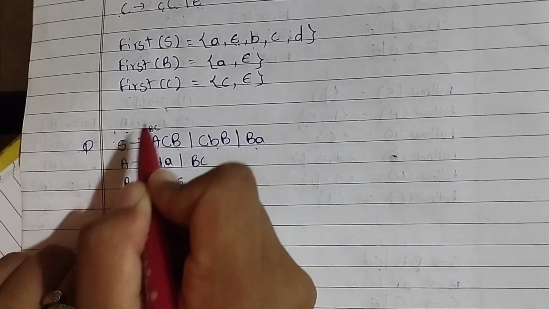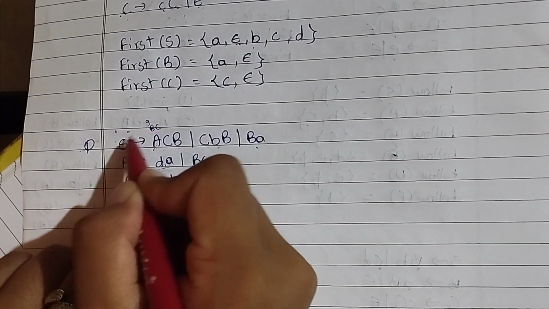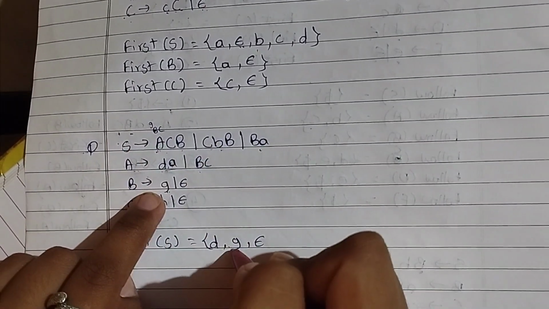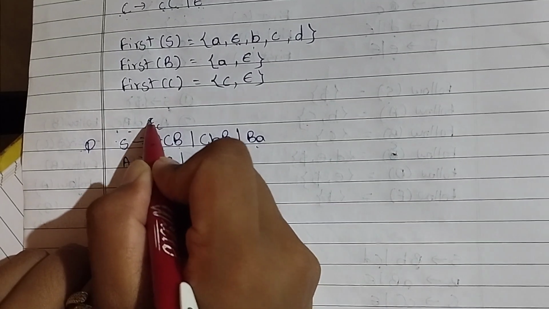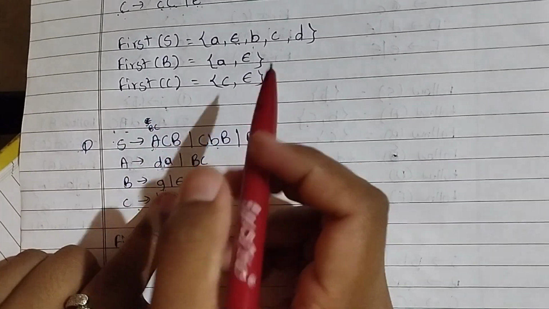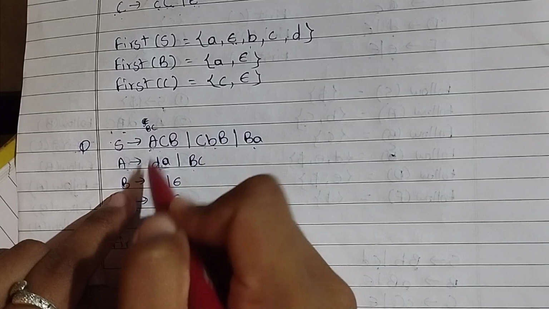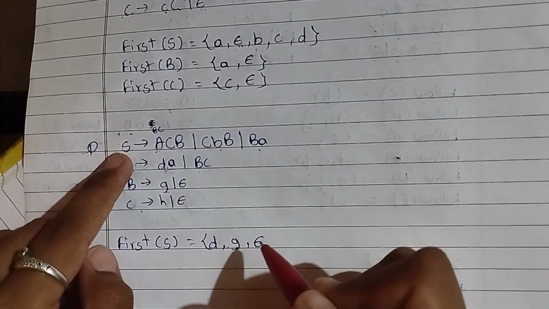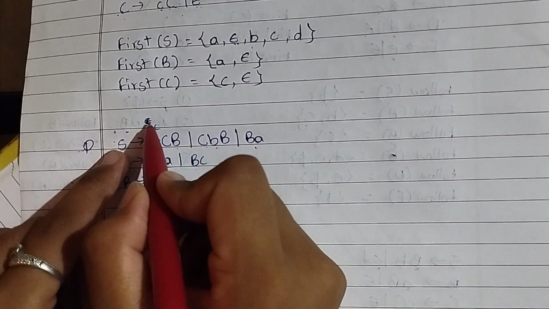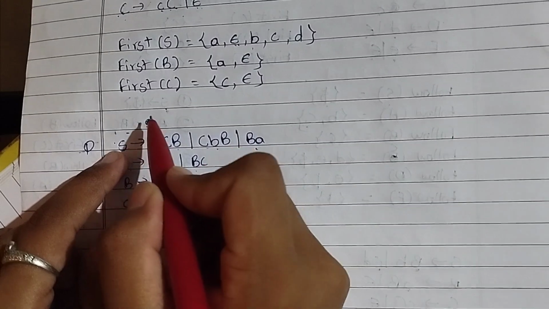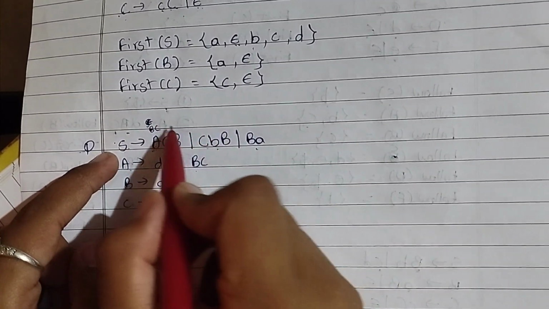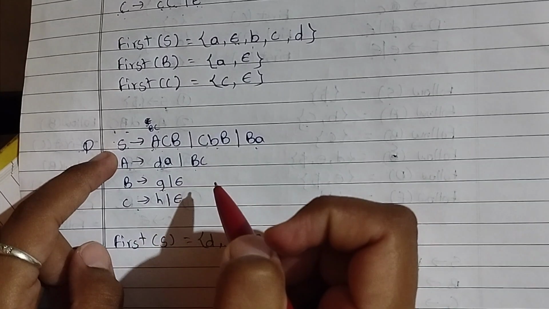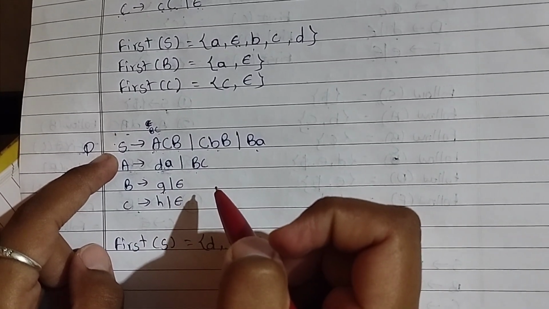Now this B reads G, so S reads G, so we write here G. Now next time when we consider here null, then this null is read by S, so this null we write. And now next this null means nothing is present, so this S directly reads this C, and this C is the small letter.